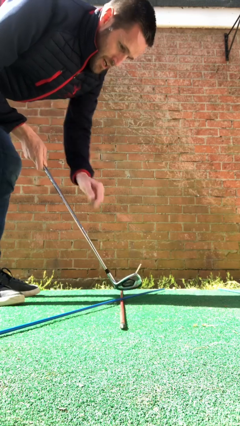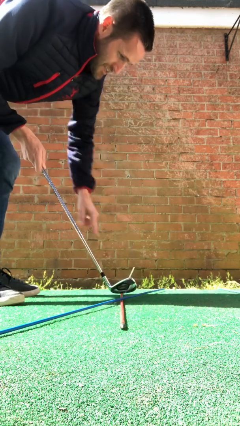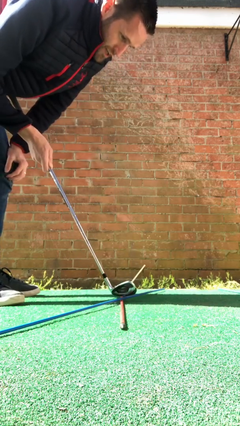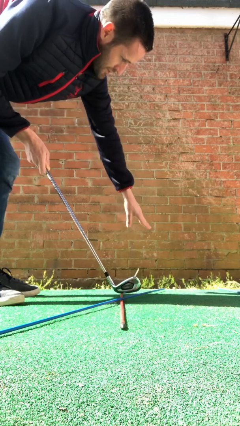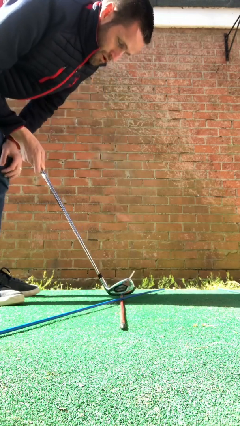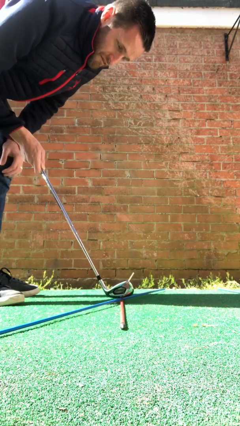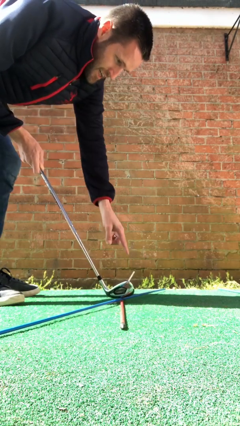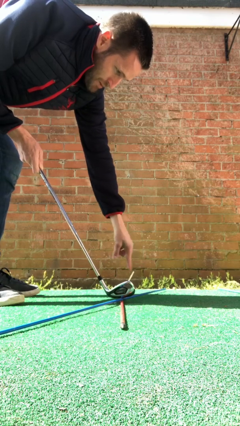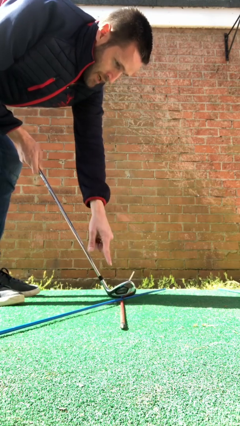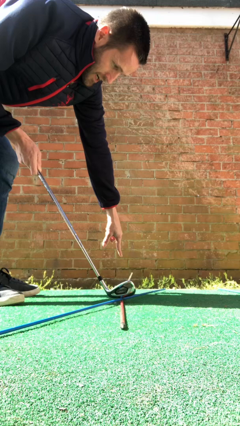Now, because the path and the face are not going in a straight line, that's where we will start to see curvature and we'll start to see a draw. Now, to play what we call a functional draw, so a draw that finishes on the target, this club face has to be between the two, path and target, okay?